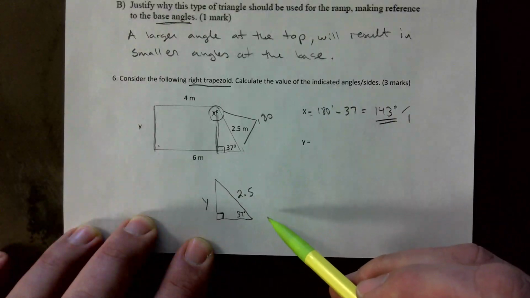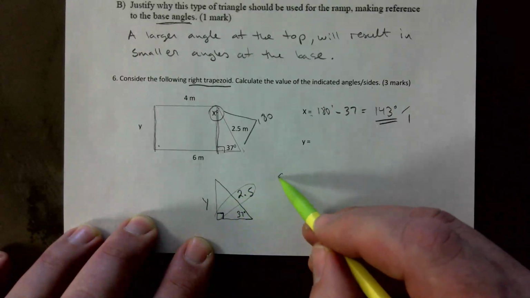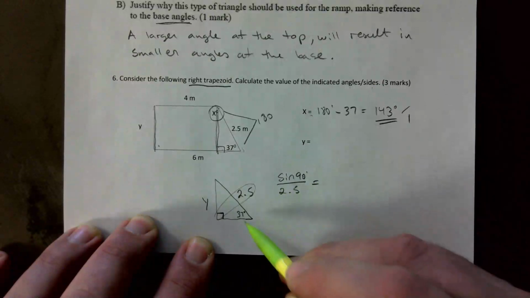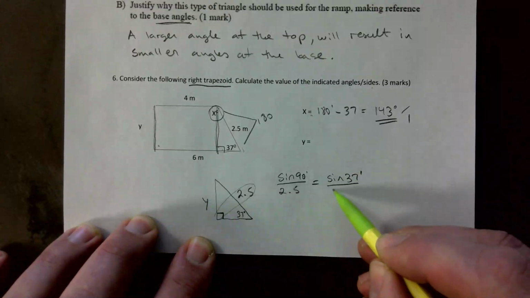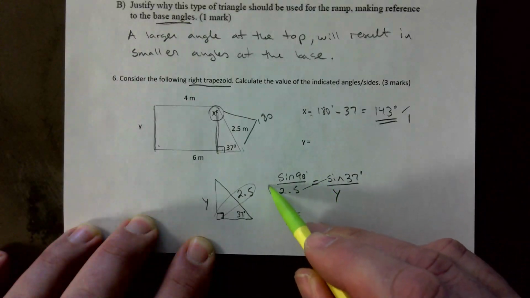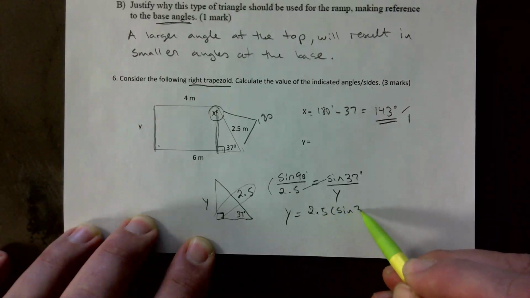So in a sense, you could use sine law here. Anybody notice that? So it's sine of 90 over 2.5 is equal to sine of 37 over y. So then you cross multiply here and you divide by sine of 90. Does anybody remember what sine of 90 is?